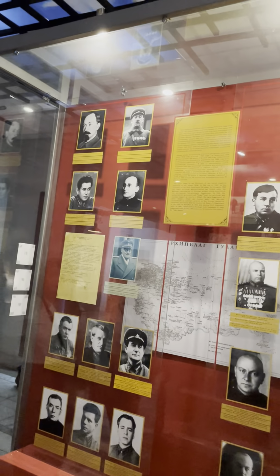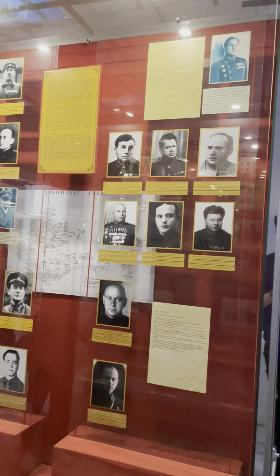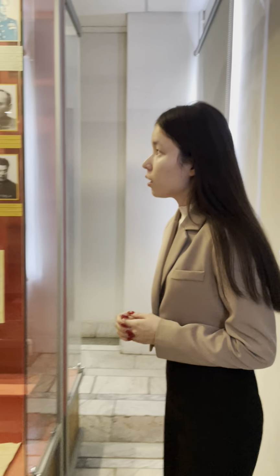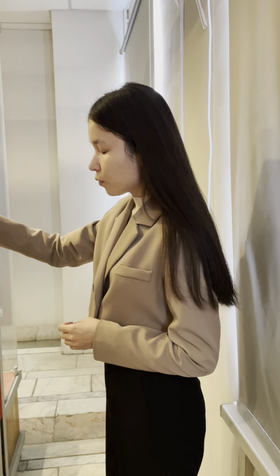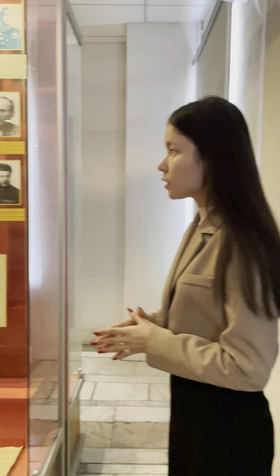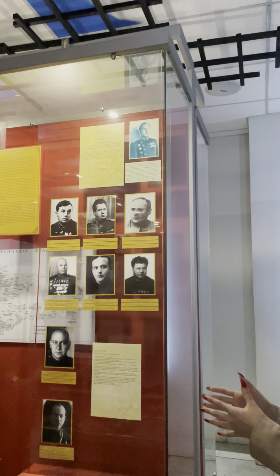And this showcase is dedicated to the history of creation of GULAG. GULAG, the main administration of the camps, was organized in 1930, and the structure of GULAG had 478 camps. There is presented the map of GULAG, and in Kazakhstan, Karlak and Algiers were included in the GULAG system. In the showcase you will see the photos of deputies of the NKVD, People's Commissariat of Internal Affairs, photos of Dzerzhinsky, Yagoda, Yezhov, and Beria. Many deputies of the NKVD were executed or sent to the labor camps in the 1950s to 1960s.